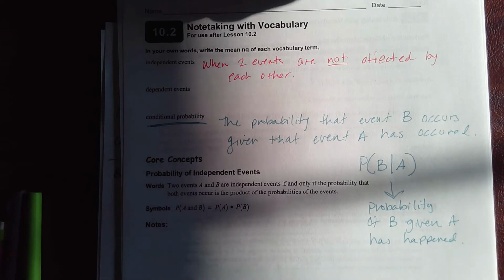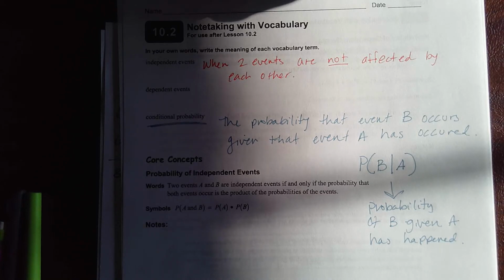So what we're talking about here is, for example, if you were picking a random card out of a deck of 52, and let's say what's the probability of you getting a club? Well, there are 13 clubs in a deck. But let's say you draw first and keep your card, and then your friend draws second.